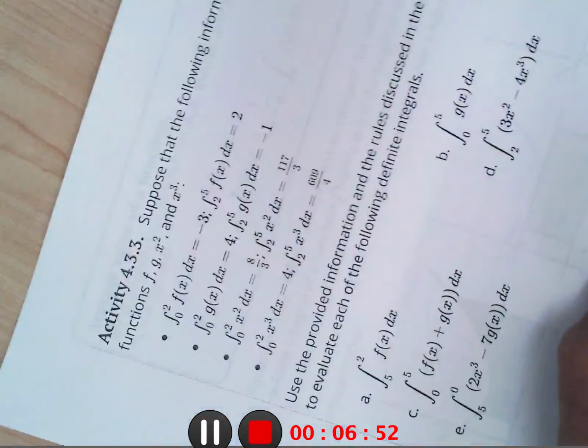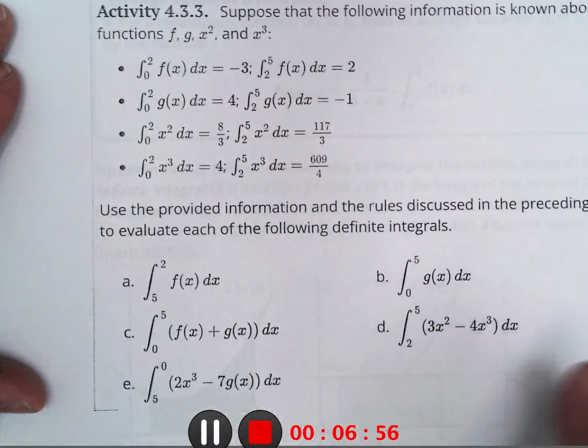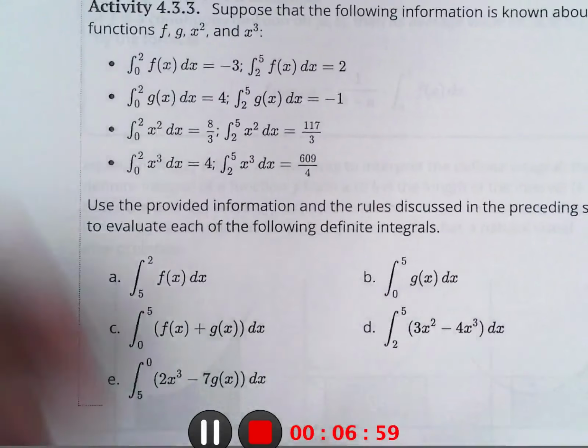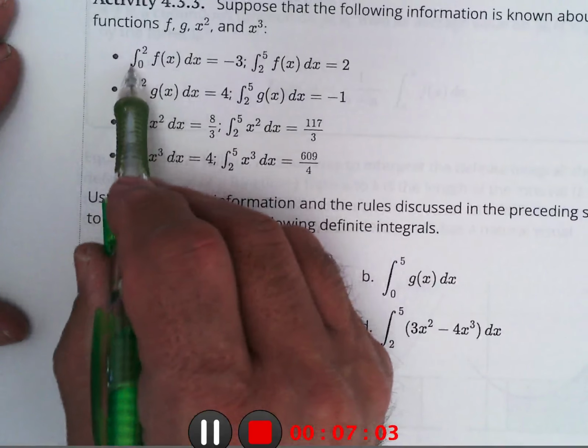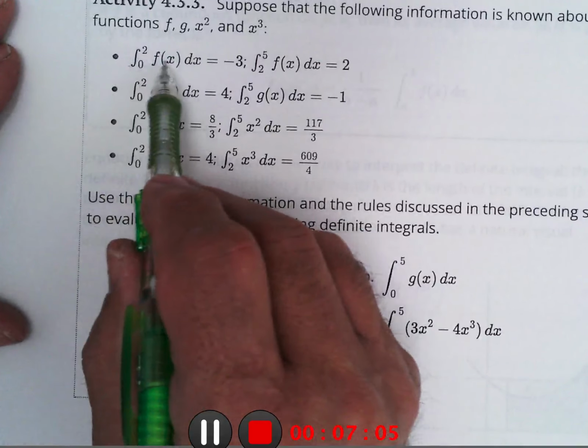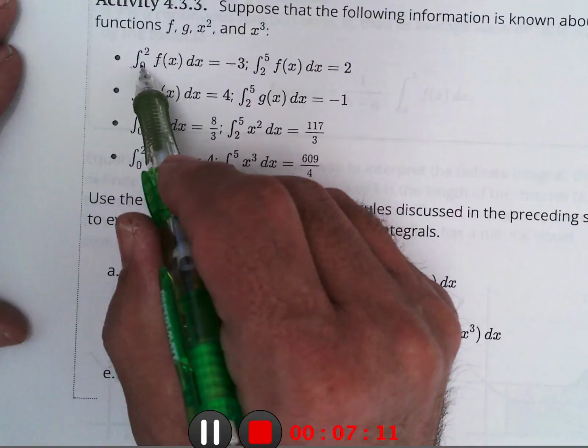Then we have a little exercise here. So let's try to understand what they were doing here. So it says the area under F from 0 to 2, doing really tiny rectangles, is -3.